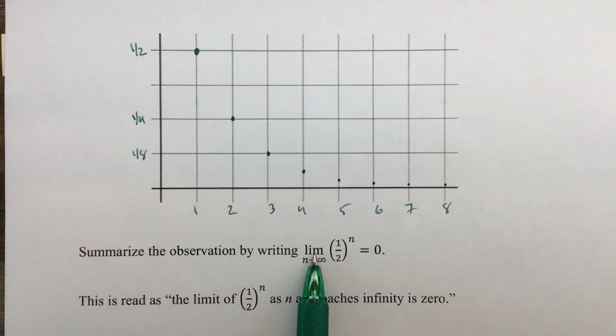We say that the limit as n approaches infinity of 1/2 to the nth power is equal to 0. We do say that it equals 0, even though the sequence never actually gets there, because what we're talking about now is what's called a limit. This is what the sequence tends to do. Okay, that's what the limit means. It's getting closer to something, even though it might not actually be there.